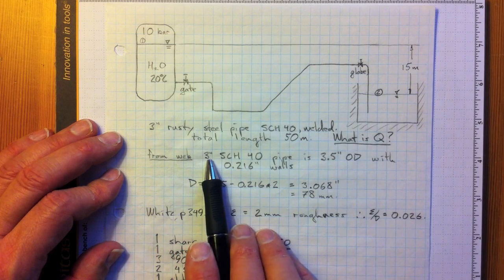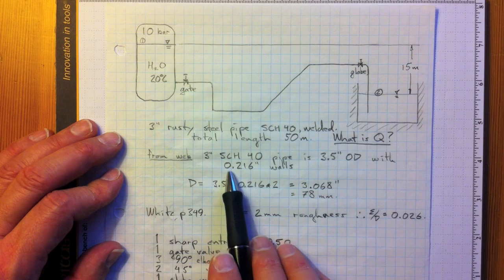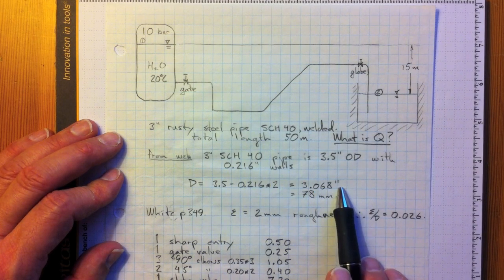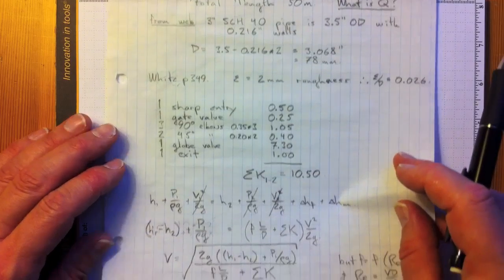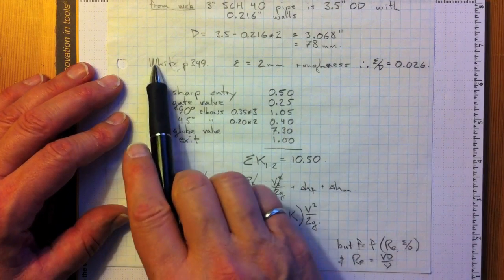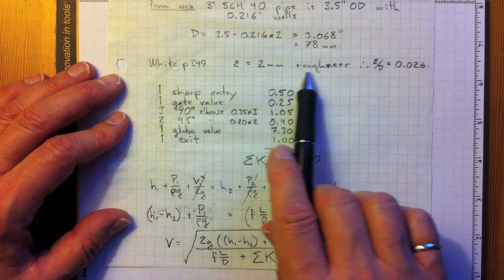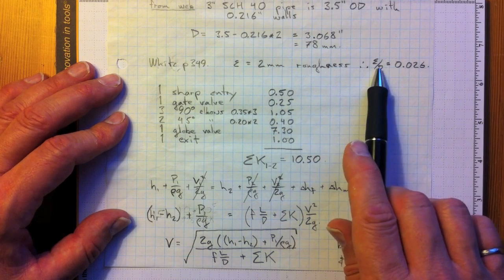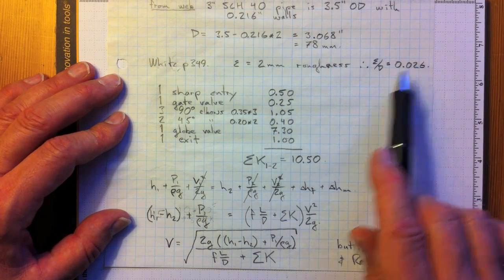Now from the web I find that a 3-inch Schedule 40 pipe is 3.5 inches outside diameter with 0.216-inch wall thickness. So that's just a little bit over 3 inches or 78 millimeters inside diameter. If I go to my textbook, in this case I was using White, which is another textbook like Munson, I find a roughness of about 2 millimeters for old rusty steel pipe. So I can calculate the relative roughness as 0.026. This is quite a rough pipe.